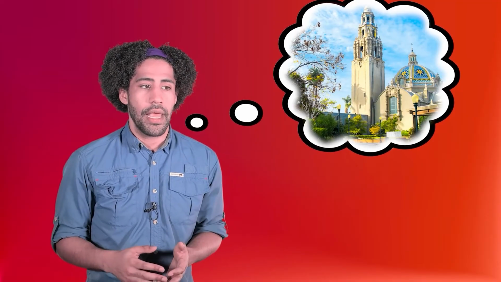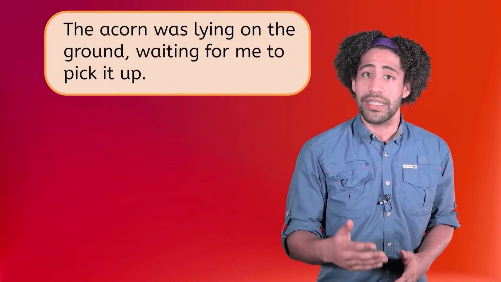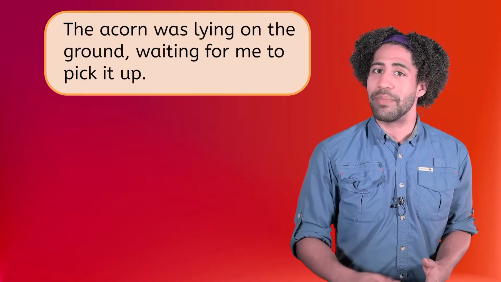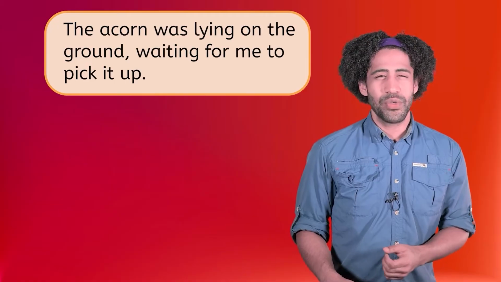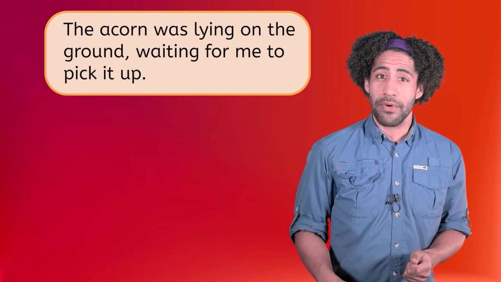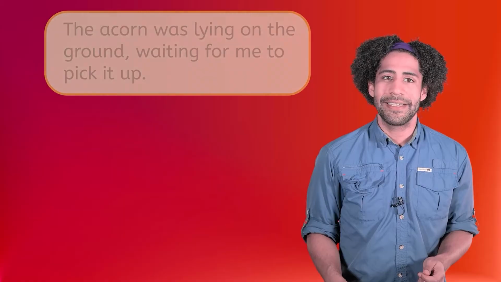So let's take a look at this acorn again. Maybe I can start thinking of some figurative language so that my niece will know why I added it to the time capsule. Let's see. We were in Balboa Park when I grabbed this acorn. I remember there were a bunch of trees there, and I saw the acorn on the ground. The acorn was lying on the ground waiting for me to pick it up. Yeah, well, that sounds like figurative language. Which one is it, though? Metaphor? No.